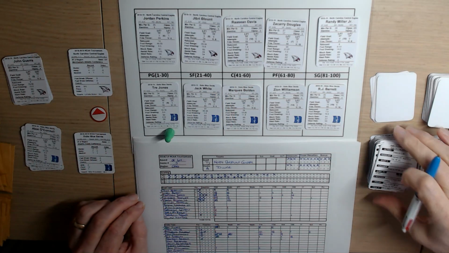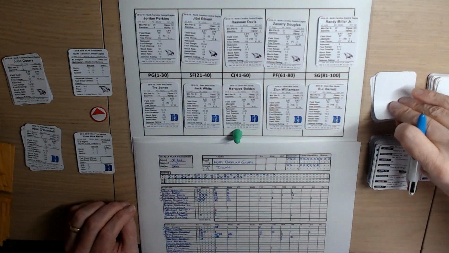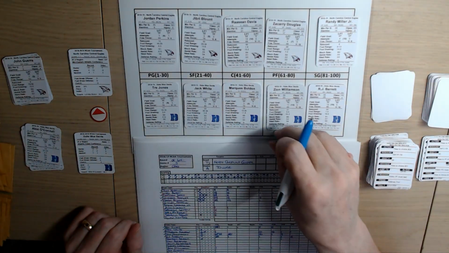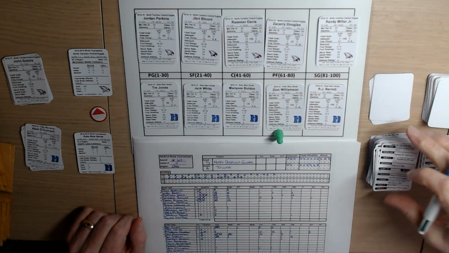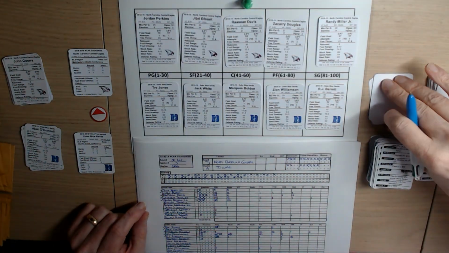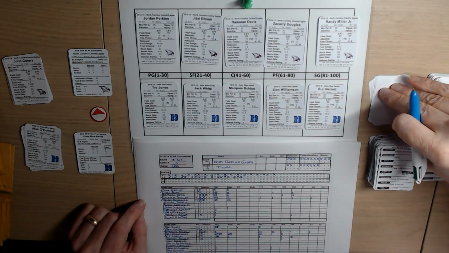And the Blue Devils are coming up the court. Marcus Bolden has the ball. Passes to Zion Williamson. And there's a double dribble. And the defense take over. So North Carolina Central, the Eagles now.